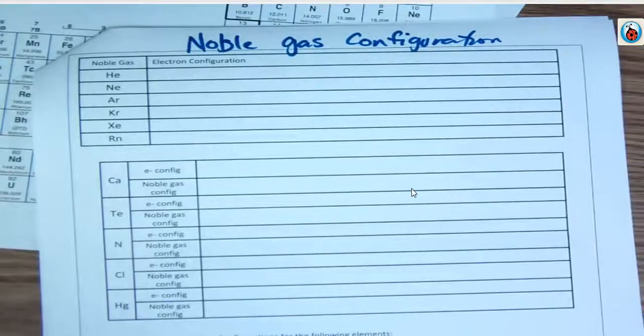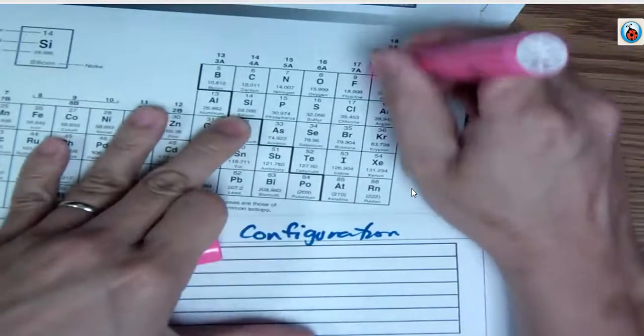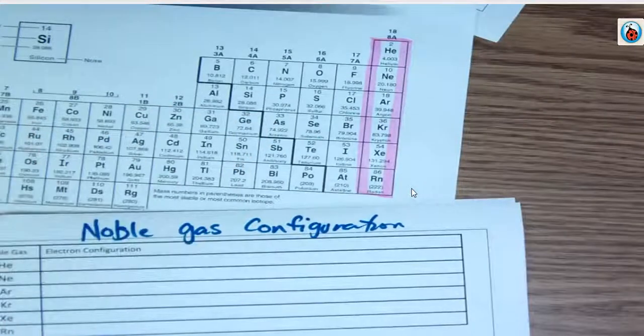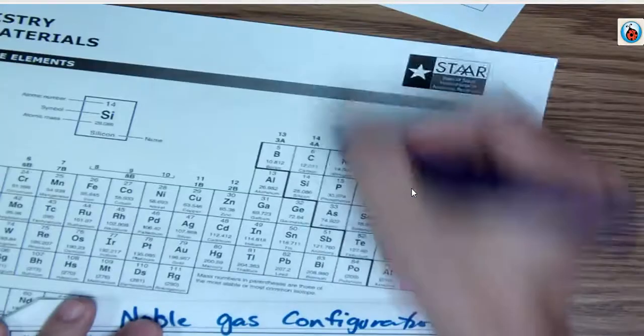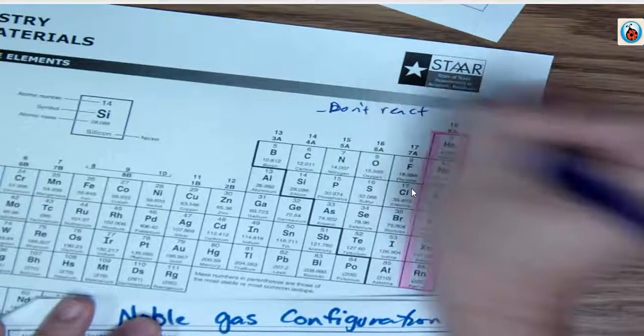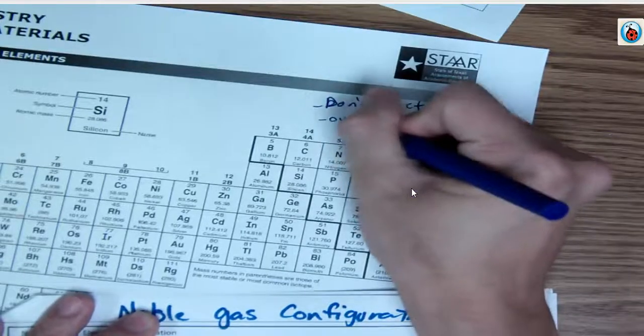Noble gases, where are they located on the periodic table? Noble gases are located on this column right here. Okay, what do you know about noble gases? They don't react. Good. Why do they not react, you say? Because their outer shell is full.